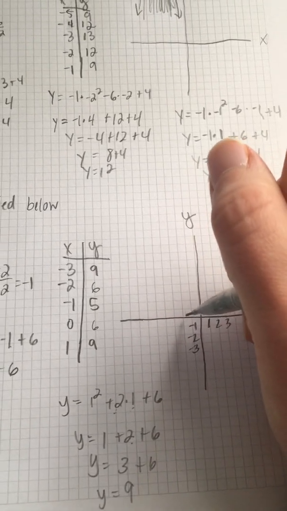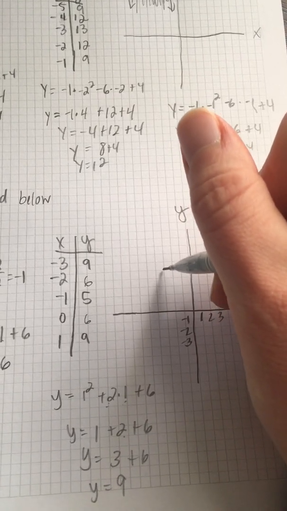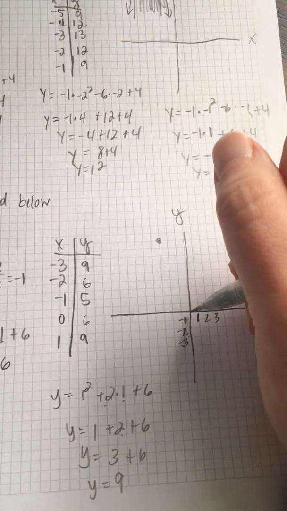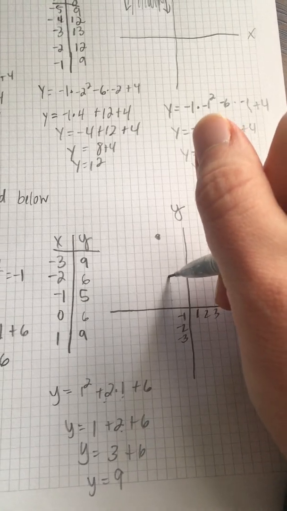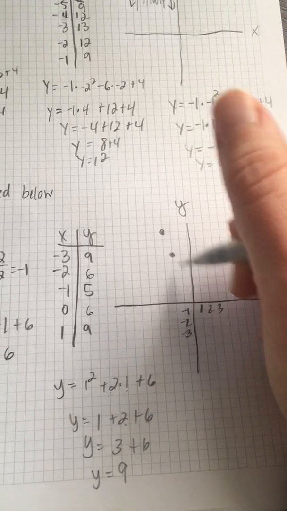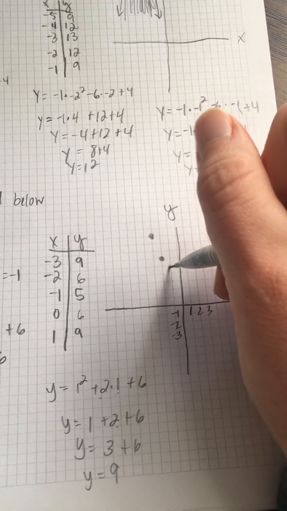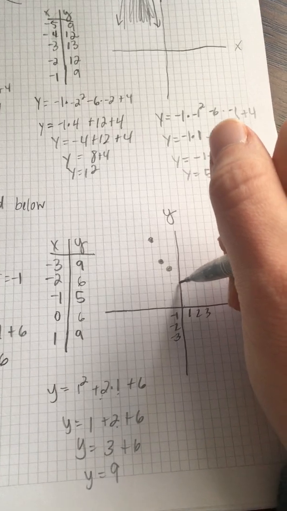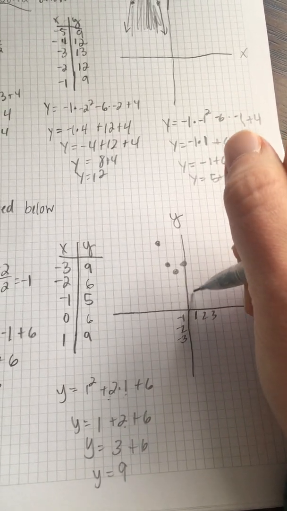And I'm going to go 3 to the left and up 9. 1, 2, 3, 4, 5, 6, 7, 8, 9. 2 to the left and up 6. 1, 2, 3, 4, 5, 6. 1 to the left, up 5. 1, 2, 3, 4, 5. Stay at 0 and go up 6. 1, 2, 3, 4, 5, 6. 1 to the right and up 9.